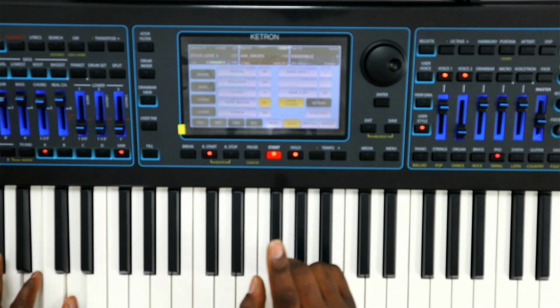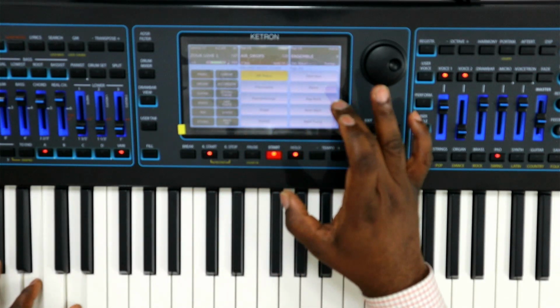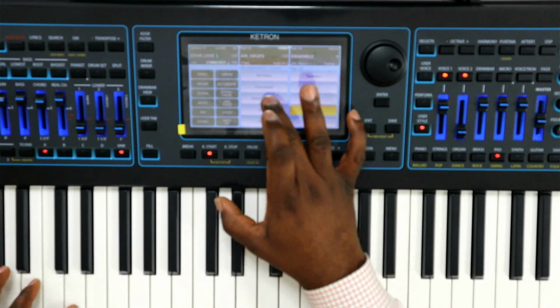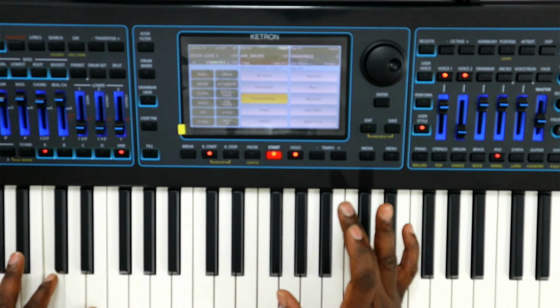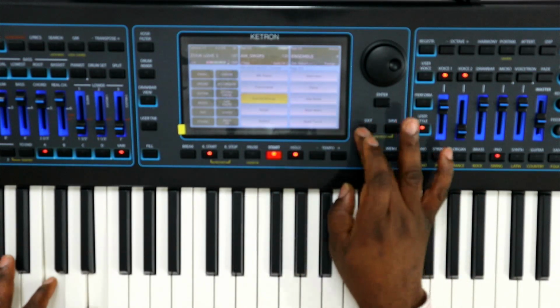And the beauty about this is I can change the voice and use another instrument if I wanted to, because it's MIDI.